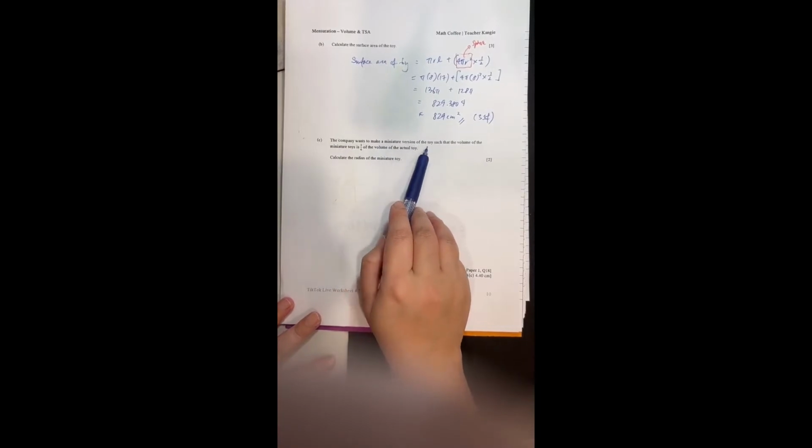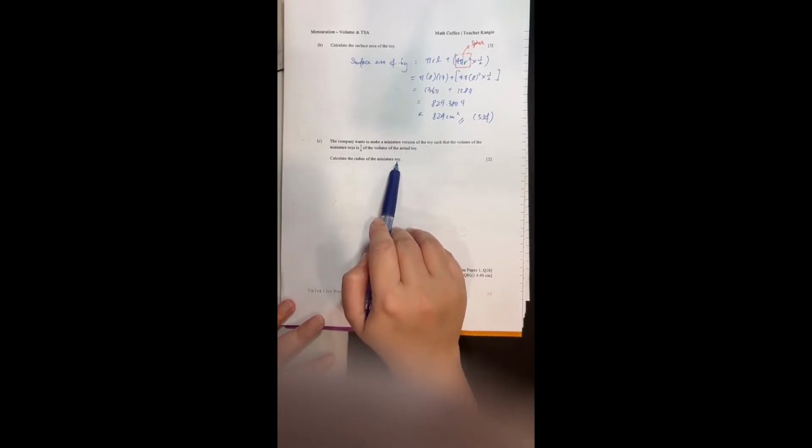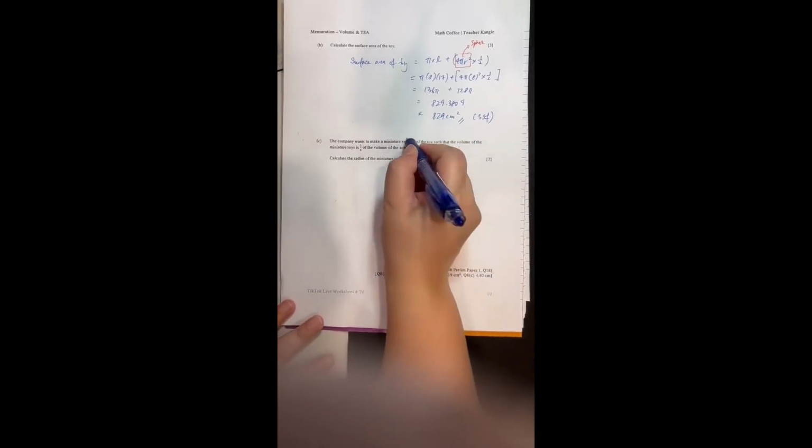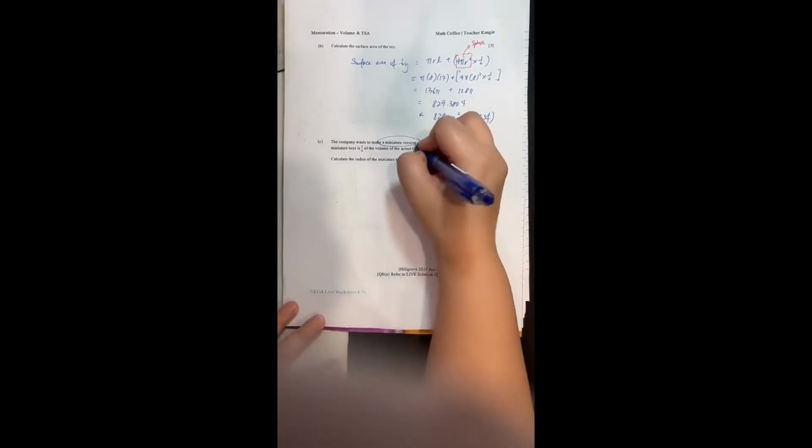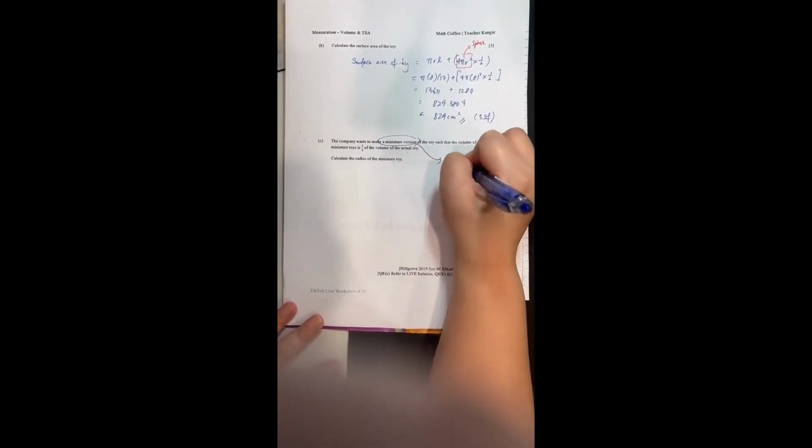So now the last step. The last step seems very difficult, but you see, the company wants to make a miniature version of the toy, and they tell you that the volume of the miniature toy is 1/6 of the actual toy. Calculate the radius of the miniature toy. Take note, the trick is when you want to make a miniature version, it is a similar solid. Similar means that it is the same shape but different size.